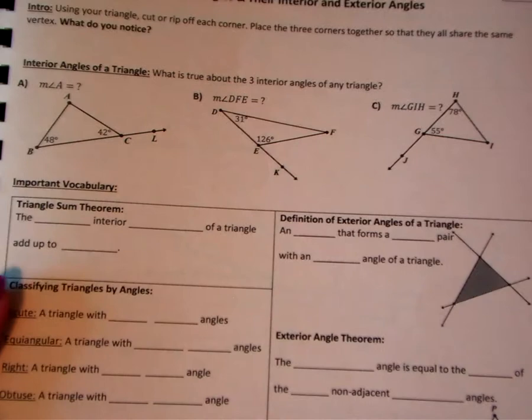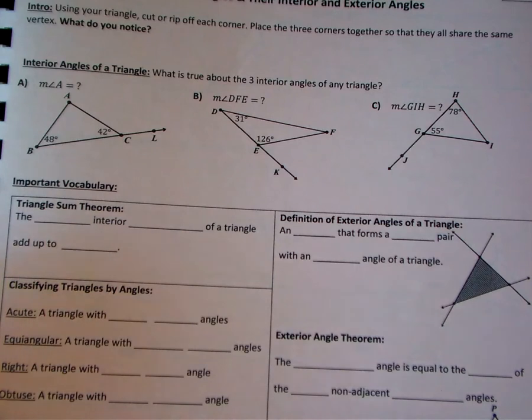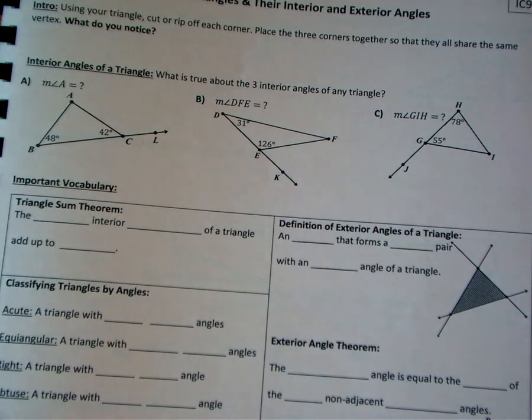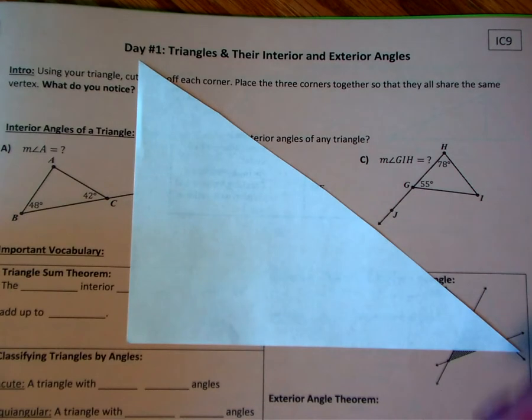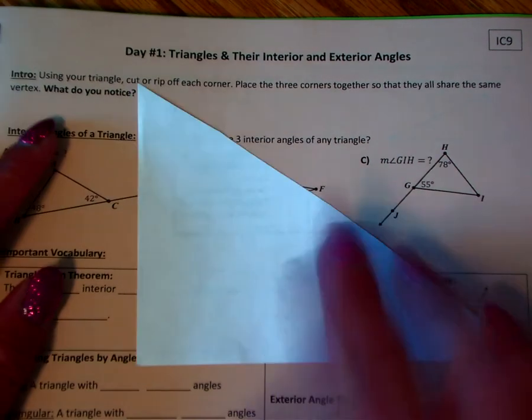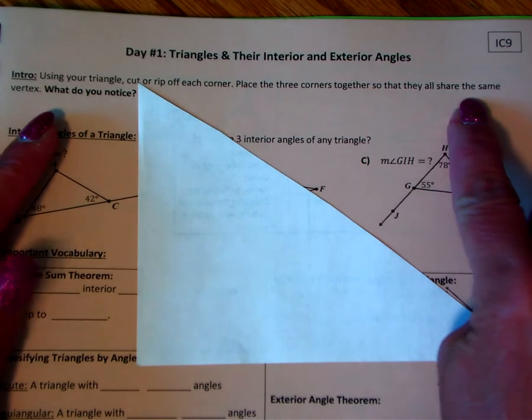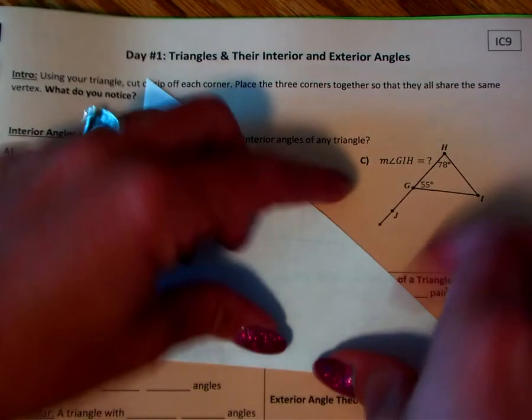Let's get started. Triangles and their interior and exterior angles. We are going to start with a triangle. For our introduction, we have a triangle. I just cut off a corner of a sheet of paper. It says to place the 3 corners together so that they all share the same vertex.